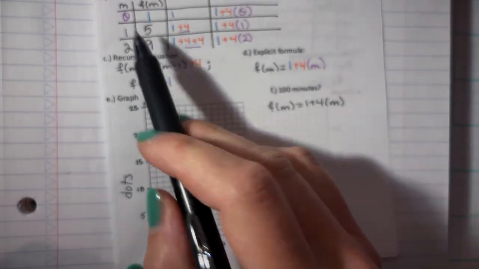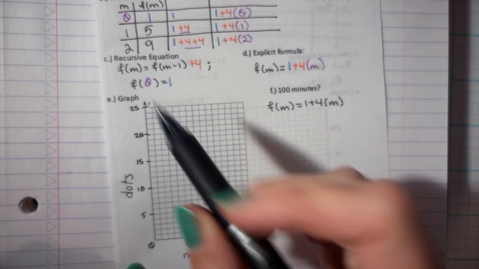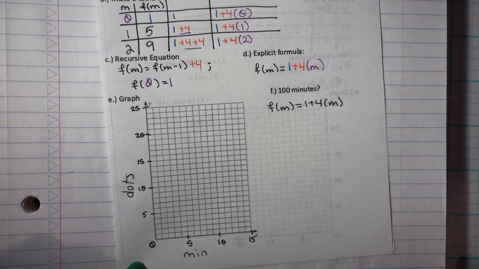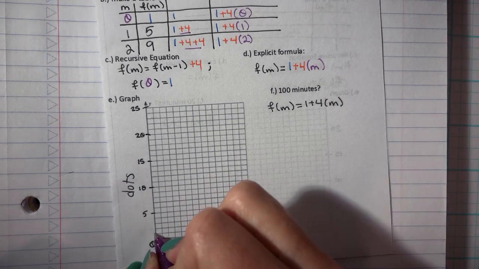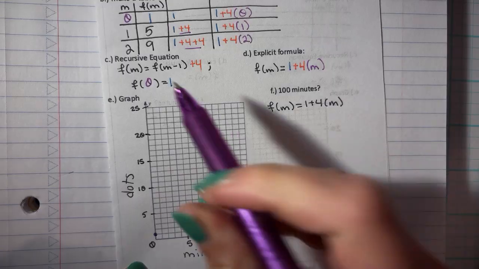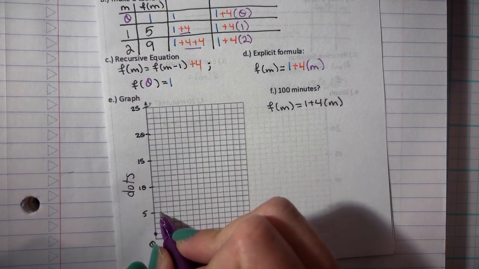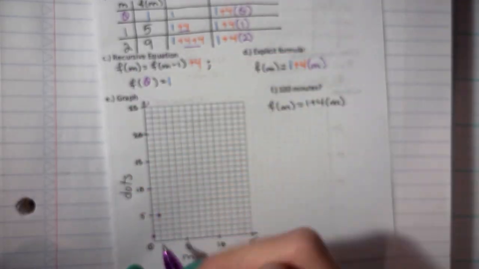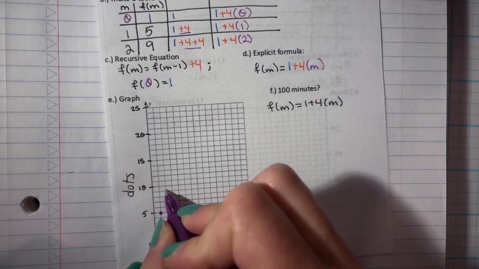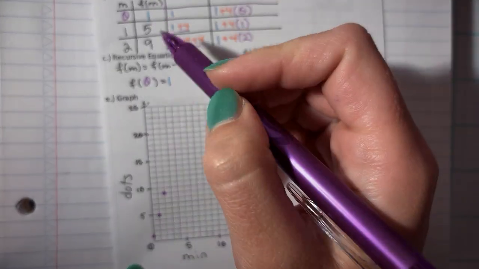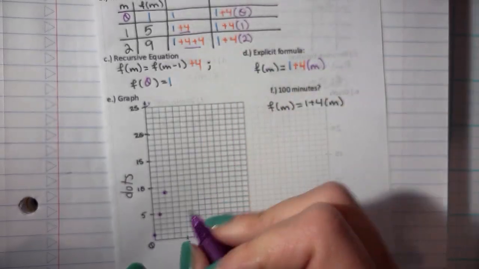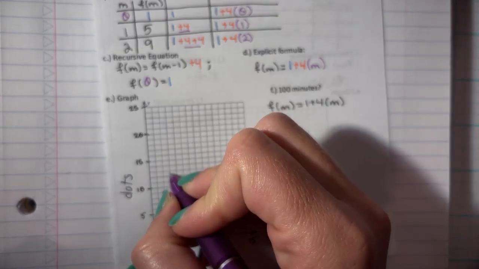Now we started with 0 minutes, 1 dot. Then we had 1 minute, 5 dots. So I go to 1 minute up to 5 dots. Then we had 2 minutes, 9 dots. So 2 minutes, 9 dots. And then we actually found in letter A here 3 minutes and 13 dots.